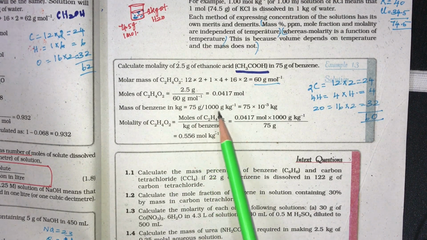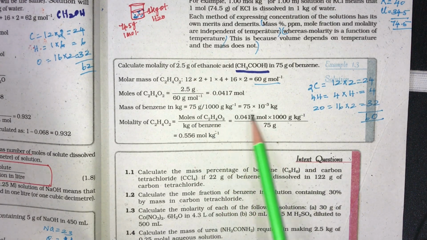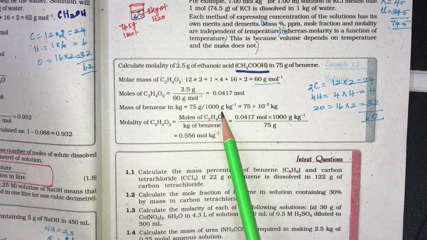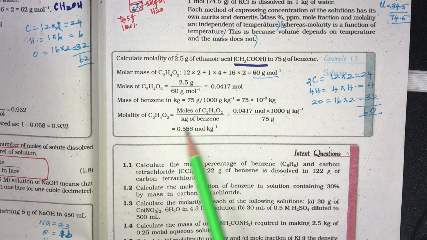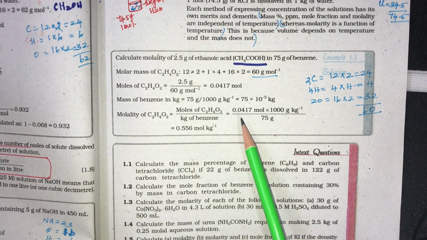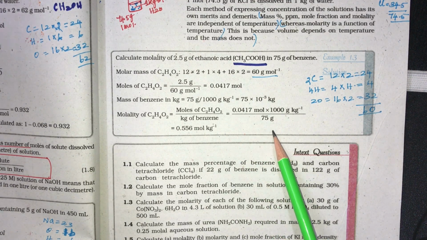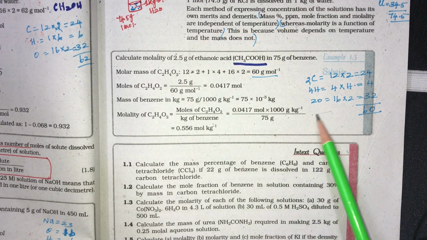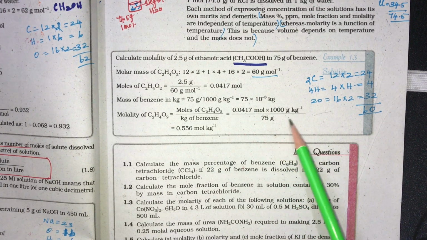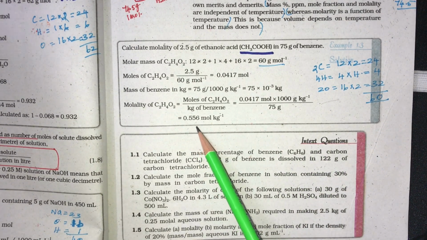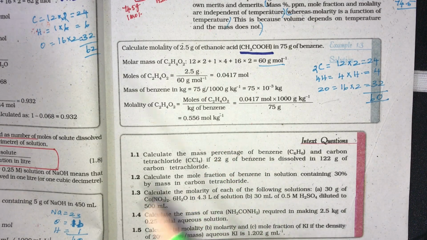The mass of benzene is 75 gram. For 1 kilogram, or 1000 gram, of solvent, what will be the molality? The calculation gives the molality as 0.556 mole per kilogram.